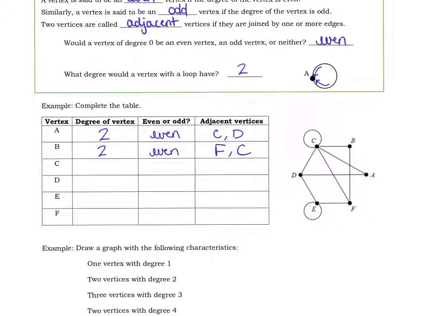Right, then looking at vertex C, the degree of the vertex is 1, 2, 3, 4, 5, and 6. Remember, you have to count every entrance and or exit, depending on how you want to look at them, out of that vertex. So there are 6 degrees there. That is even.